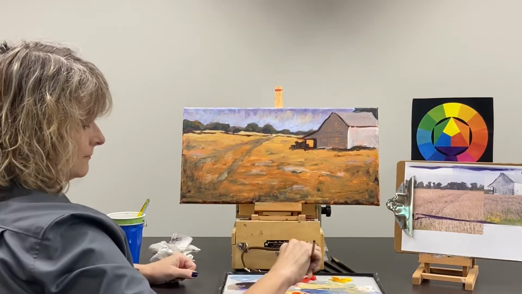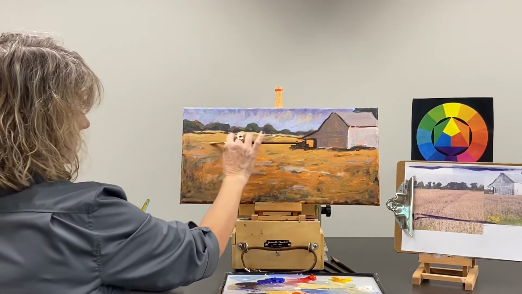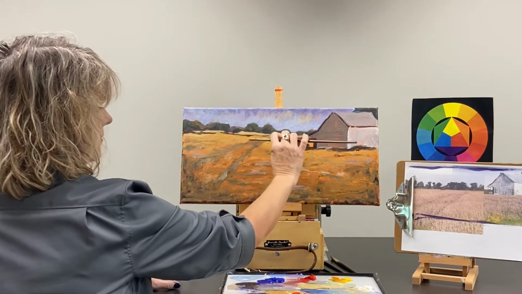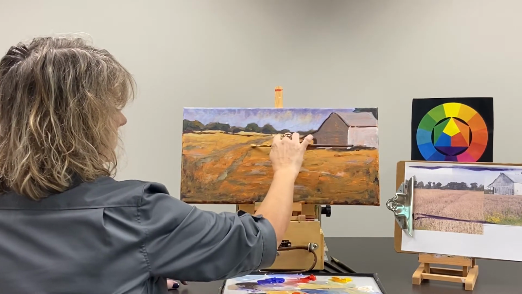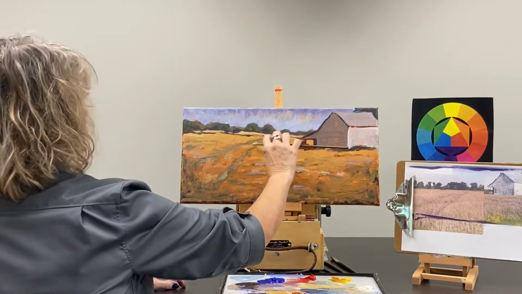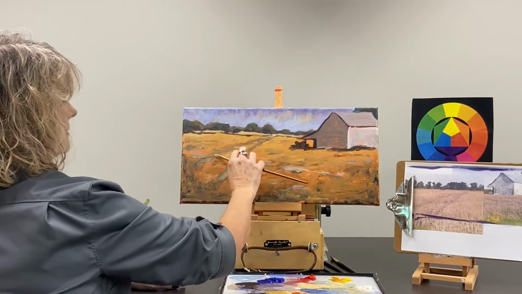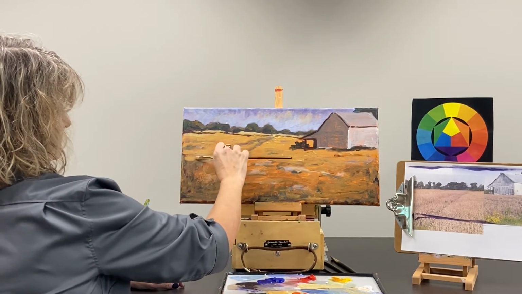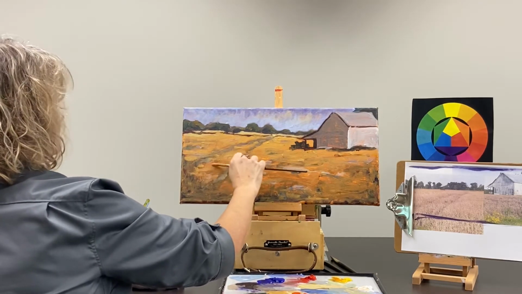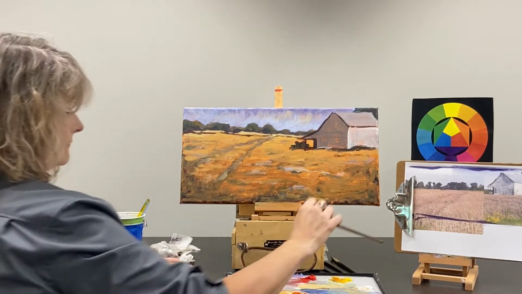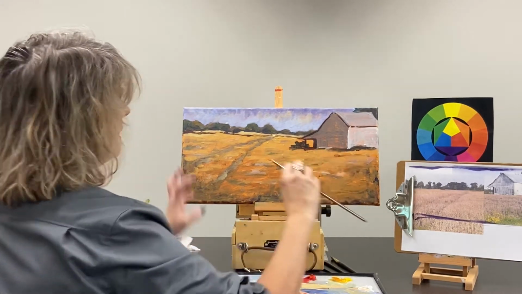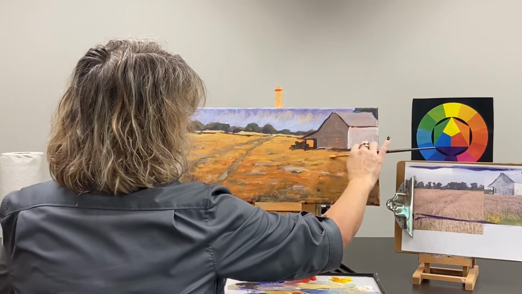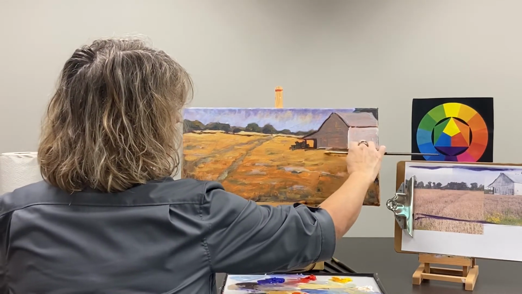Now I'm just laying in just some small horizontal strokes just to indicate those soybeans. See how I'm just kind of going across with my brush, just indicating. Here, just kind of indicating them. Don't want to cover up some of these beautiful layers that we've created. So just gonna just lay that across.